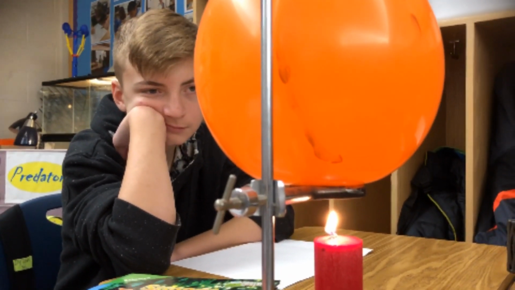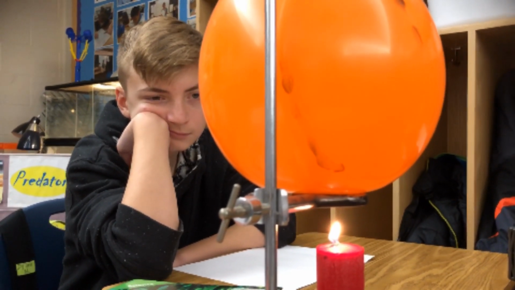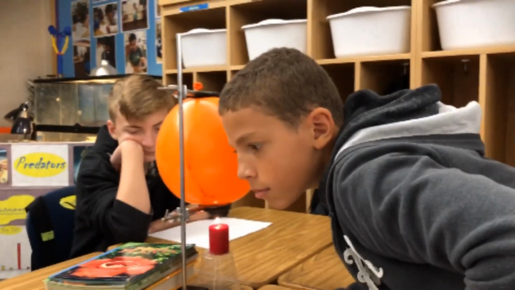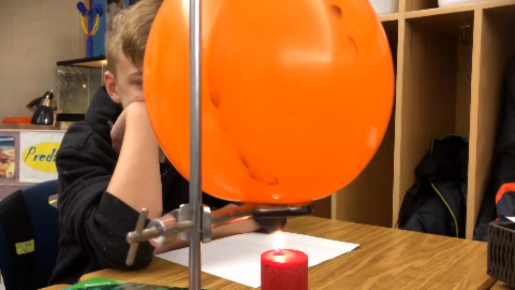This is just an ordinary balloon. It just has a little bit of water in it. Doesn't seem to pop. So why do you think the balloon isn't popping? I heard a hissing sound. He heard a hissing sound, I thought, okay. No, the water inside the balloon is absorbing all the heat and not letting it expand the balloon more. Okay, so the water is taking the heat.